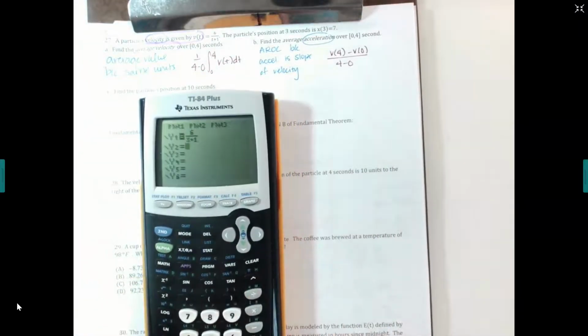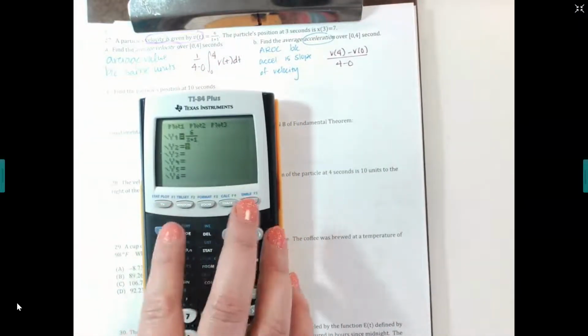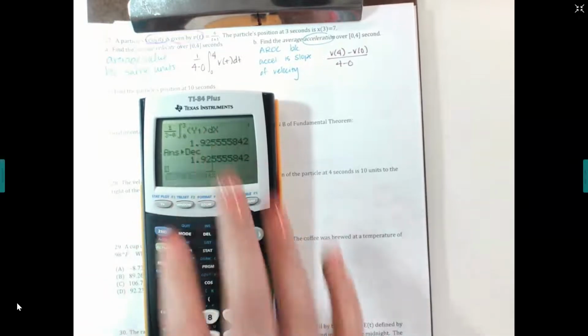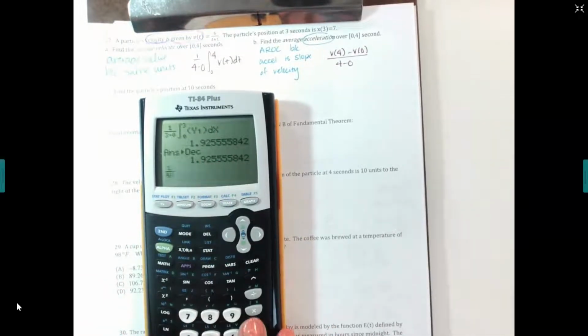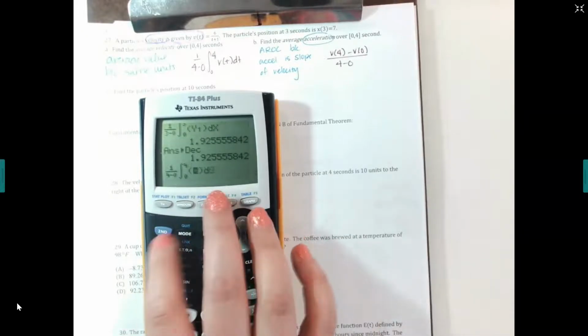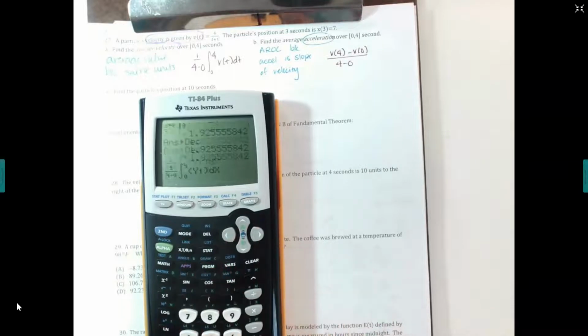Okay, now let's practice typing that into the calculator. Okay, I already have, as you can see, my equation typed in. So I'm going to do 1 over 4 minus 0, math 9, 0 to 4, function y1 dx, just like that. Okay, if you don't know how to do that, let's work it out now so that tomorrow you're not struggling on this part. You're just punching stuff in. Okay, math 9 for the integral. Alpha trace for the y1. Everybody get 2.414?